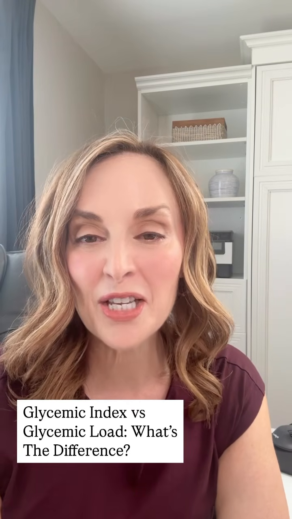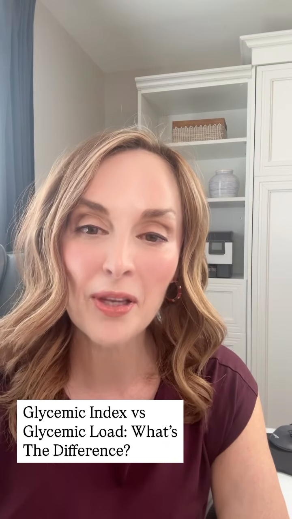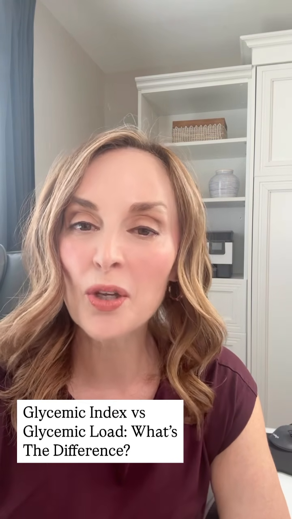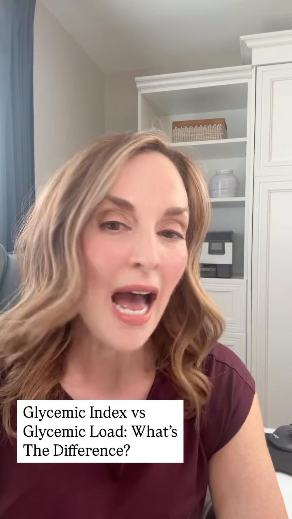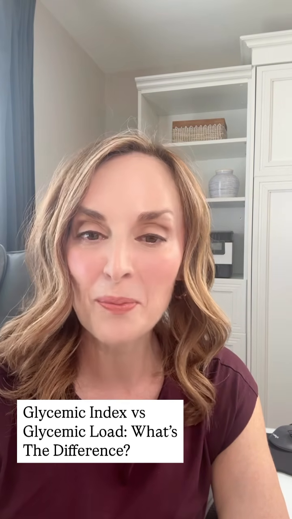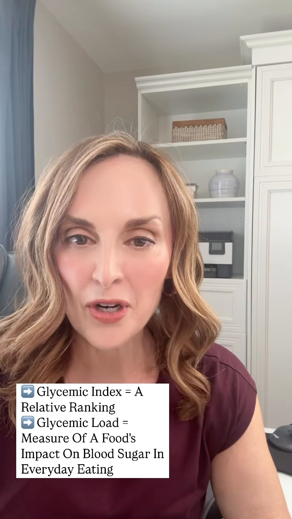Do you know the difference between glycemic index and glycemic load? If you are living with lipedema, this is an important distinction to understand so that you can really level up your nutrition and not fall victim to some of the pseudoscience floating around in the lipedema communities. I want to start by just breaking down these different terms.